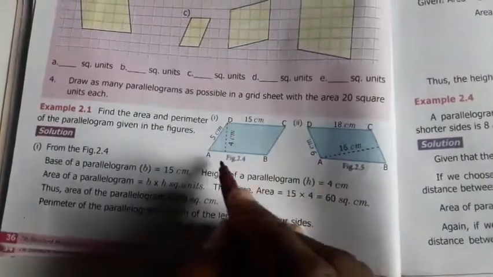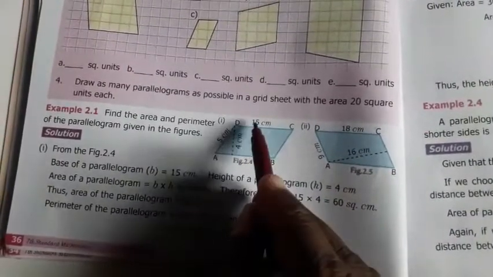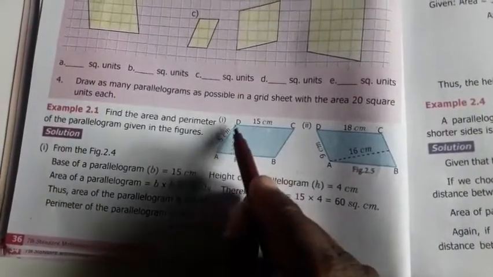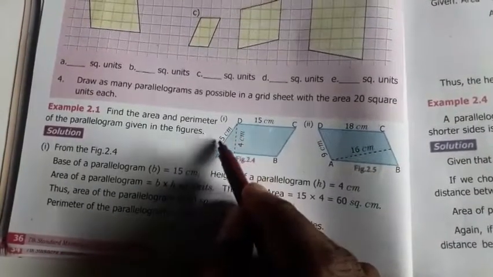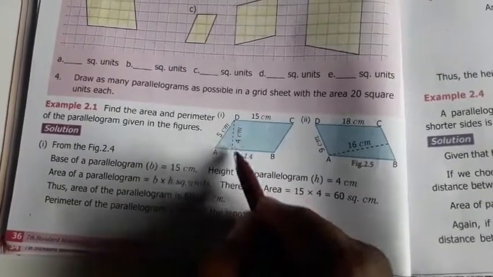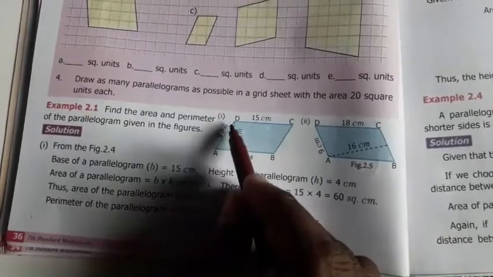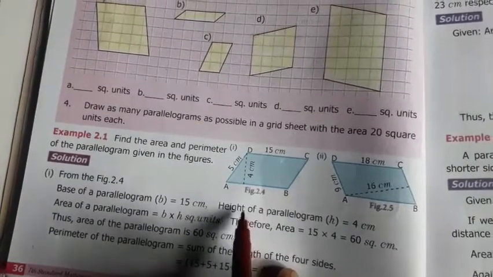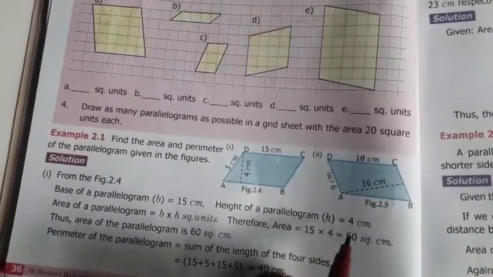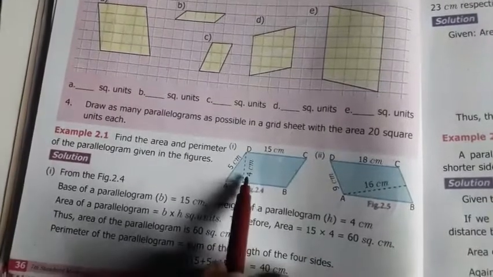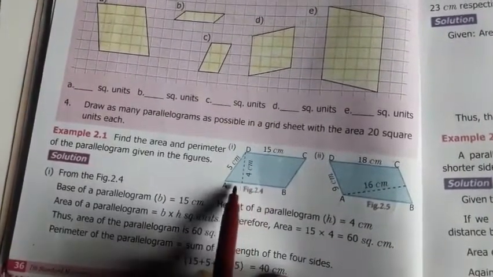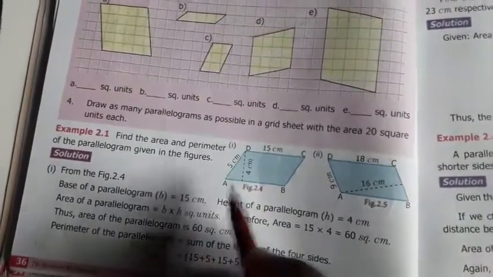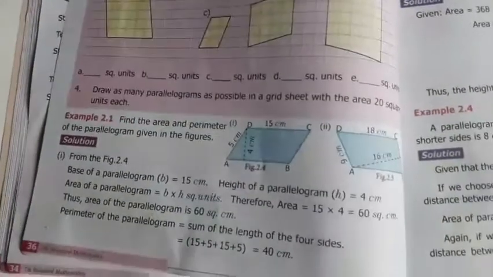First, parallelogram ABCD: here the base is 15 and the height given is 4 centimeter. This is the base and this is the breadth, so 5 centimeter is the breadth.